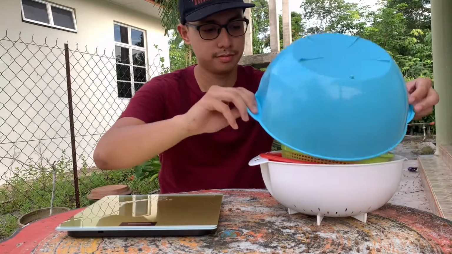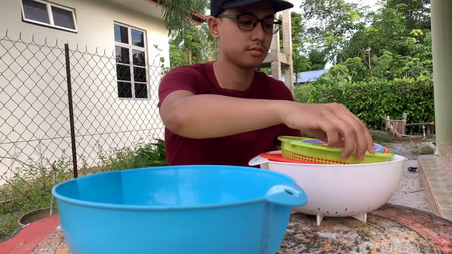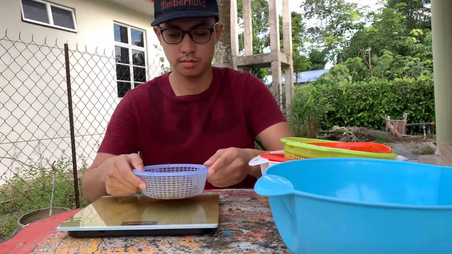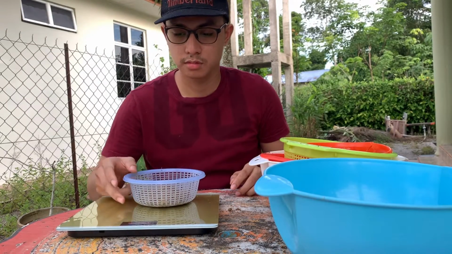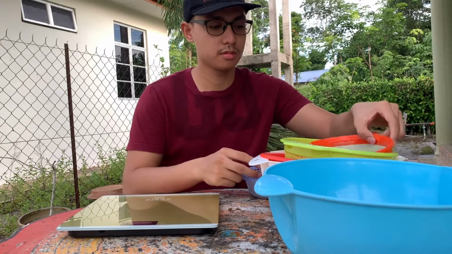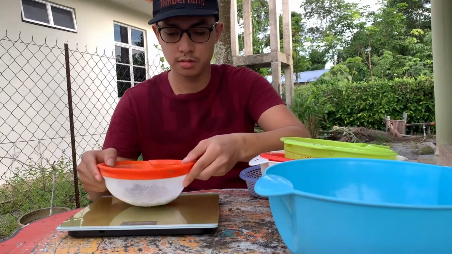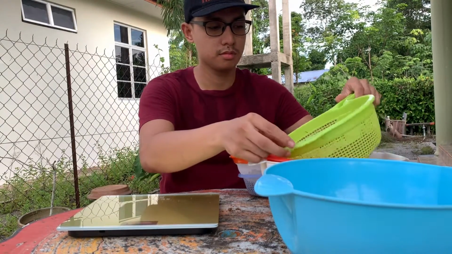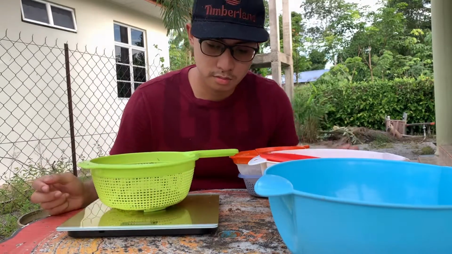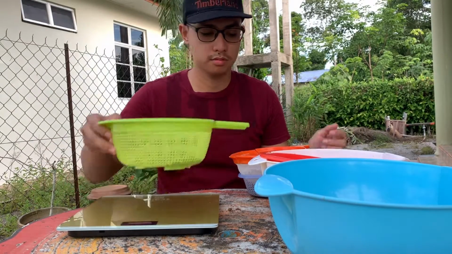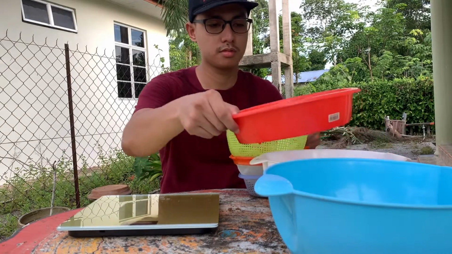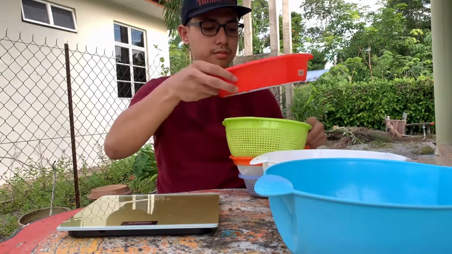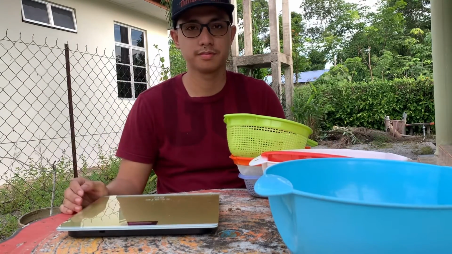After 5 minutes, we take out all the pans from the shaker, and then we calculate the weight of every sieve and collect the data. So with this experiment, we can determine the particle size of the soil.